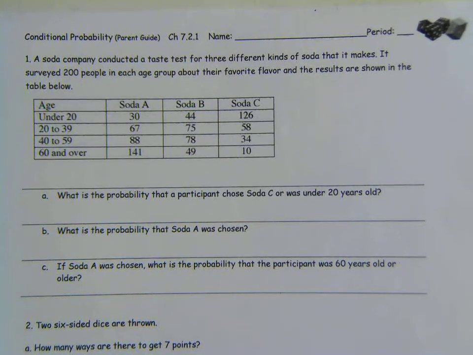Welcome back. Today we're going to look at conditional probability. Your teacher should have given you a guide. If he or she didn't, or if he or she did, pause the video and make sure you try some of these first. And then I'll go ahead and go over all the answers with an explanation.